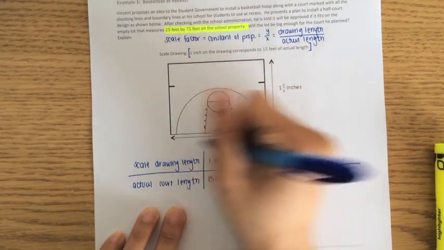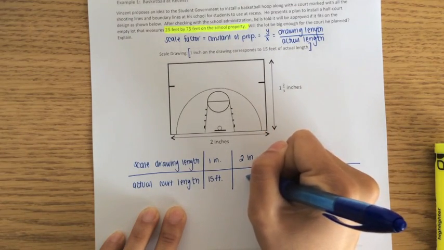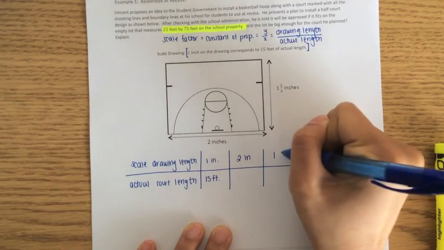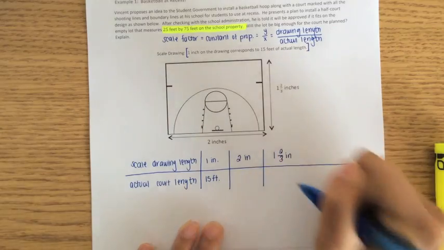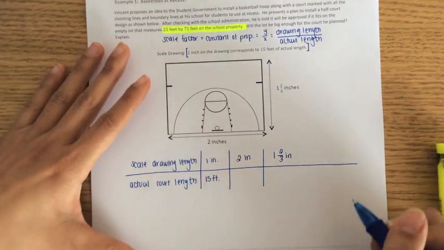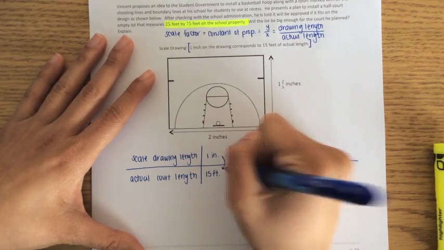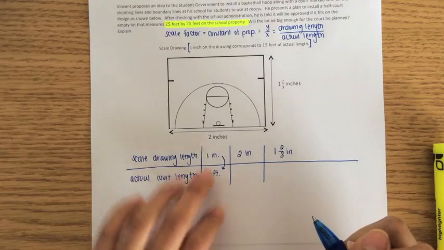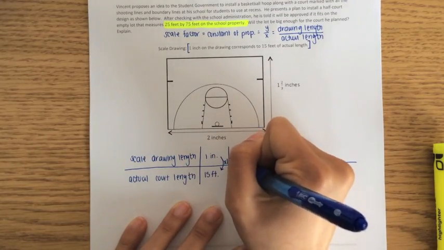If the length right here is 2 inches, I need to figure out what this number is going to be right here. Similarly, for 1 2/3 inches, what is that going to be in feet? So what I need to do is find my constant of proportionality. To get from 1 inch to 15, I do understand that these are different units. But what you can do is multiply by 15.